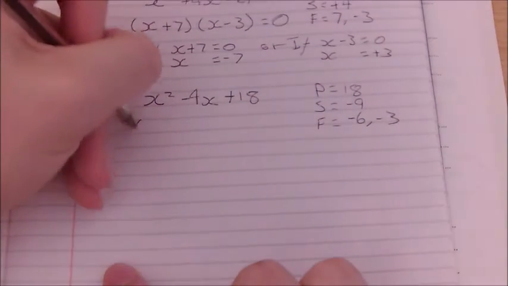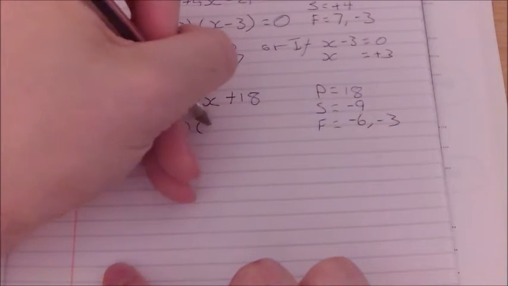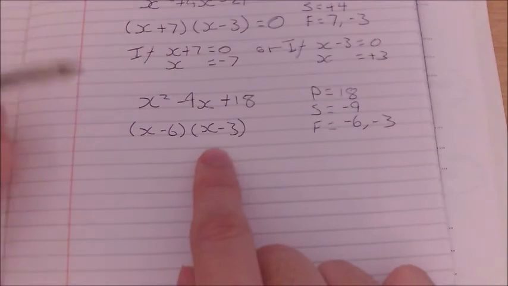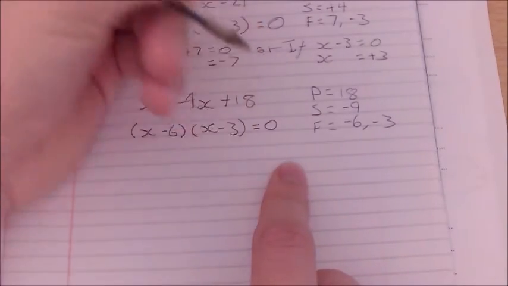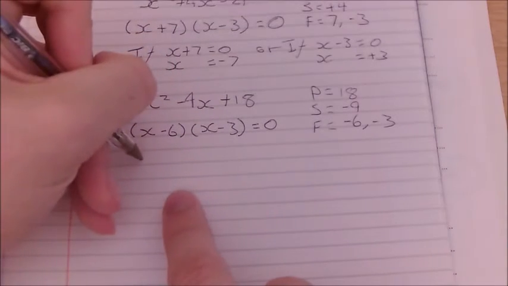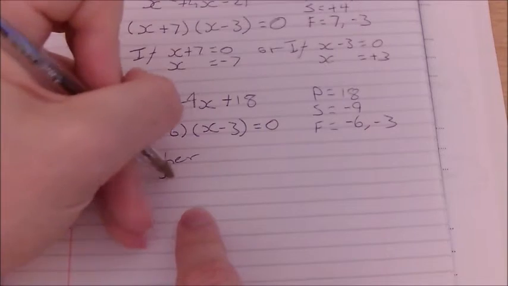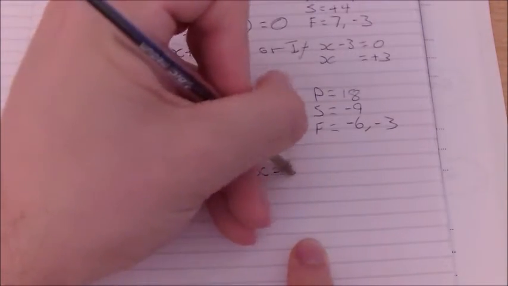So in the brackets, x minus 6, and then x minus 3. And now that we've got that, we've been told to solve for when this equals 0. So either x equals 6 or x equals 3.